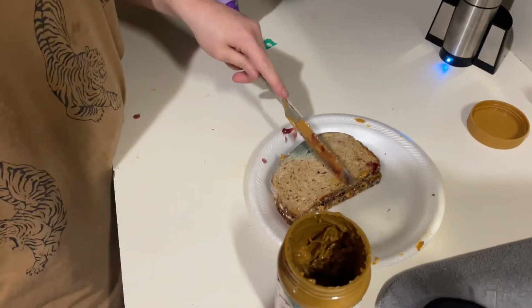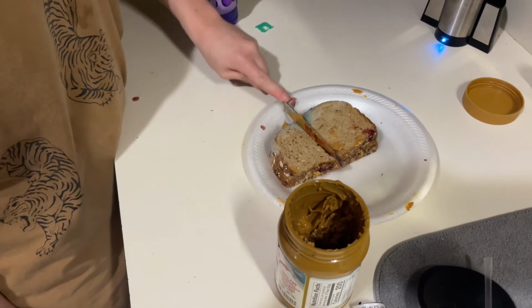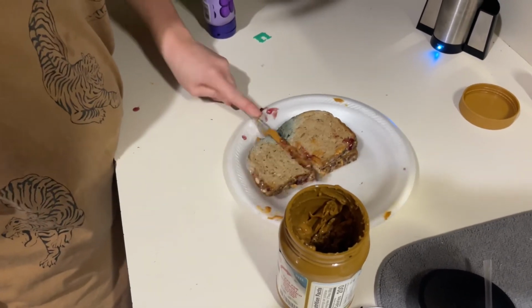And then just to make it easier for me to hold and handle, I will cut it just like this.